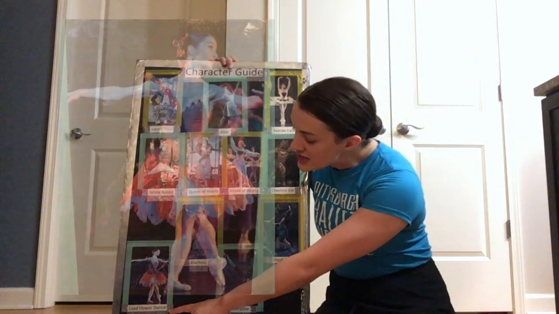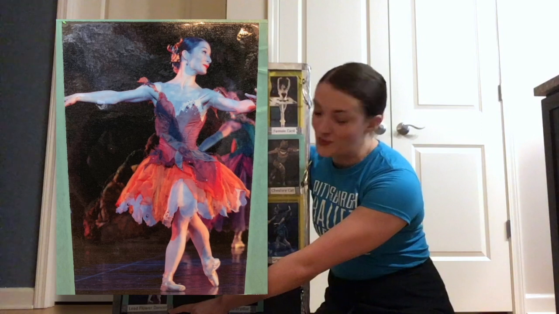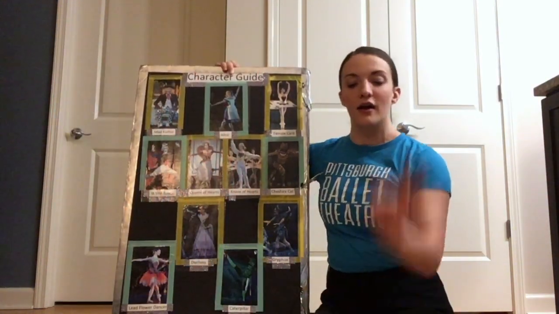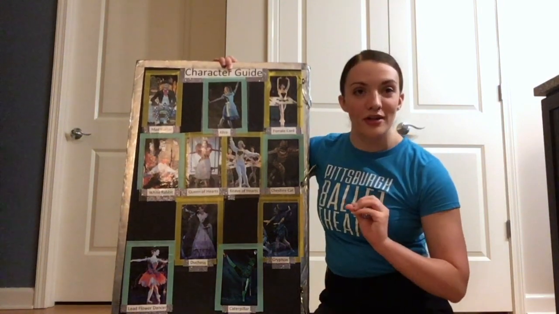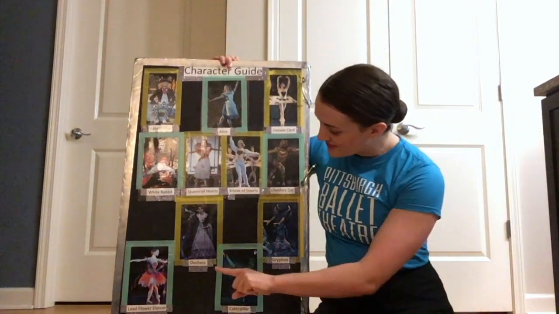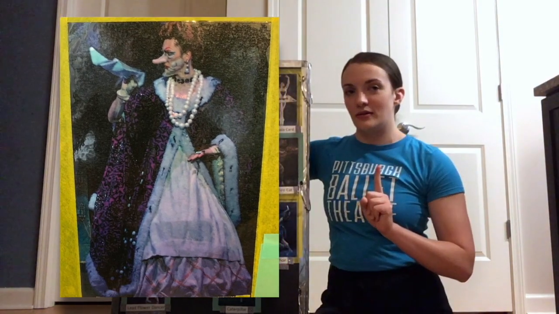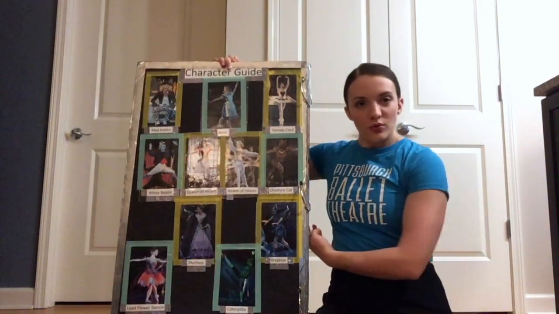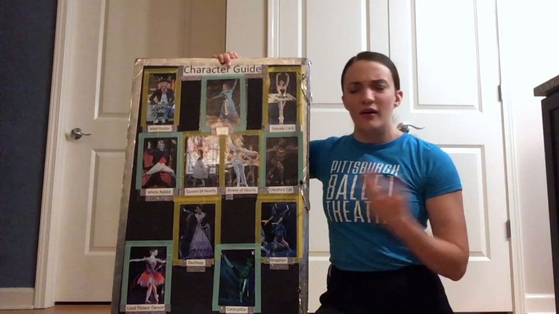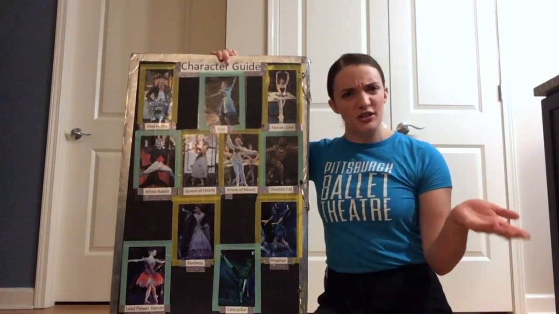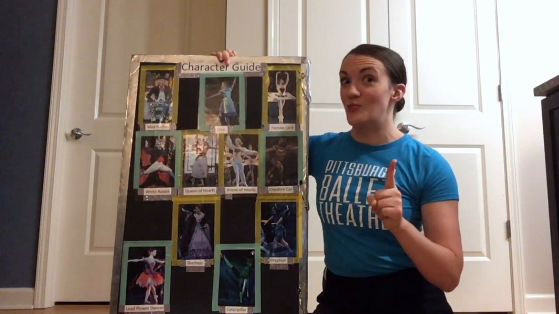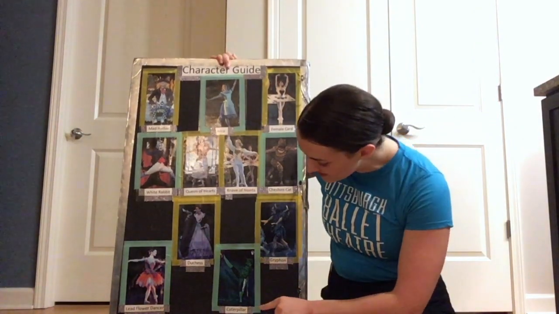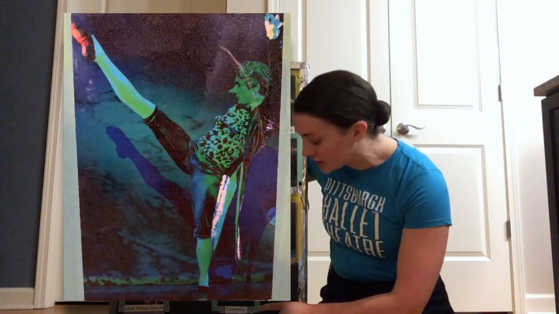Next, we have the Lead Flower Dancer. And when you hear me say the Lead Flower Dancer, I want you to pick flowers from your imaginary ballet garden. After that, we have the Duchess. Now, this one is a little silly, but I want you to hold a baby. You're probably thinking, why is the Duchess holding a baby? You'll see more when we read. After that, we have the Caterpillar.